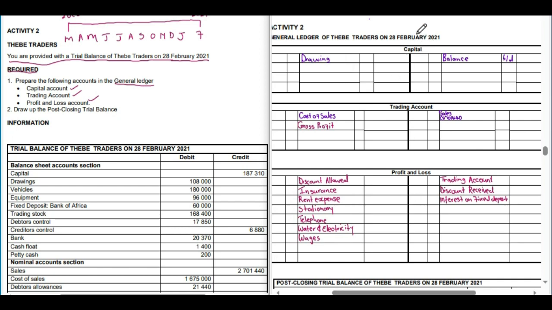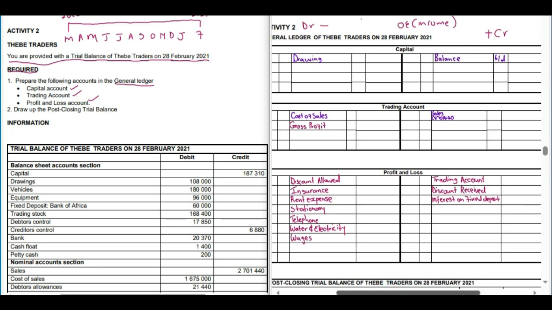So we have a capital account. It's classified as owner's equity. It increases under the credit side, while it will decrease under our debit side. And then guys, we have our opening balance for our capital account, as well as the drawings.